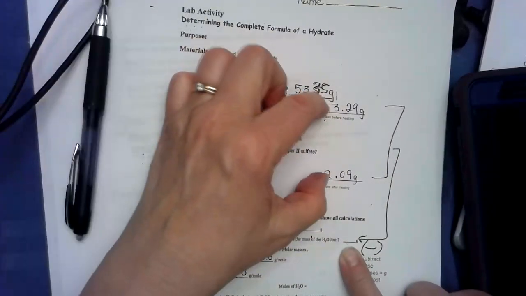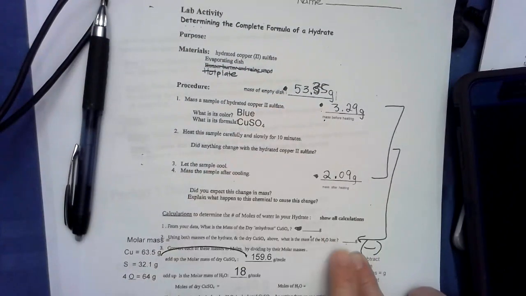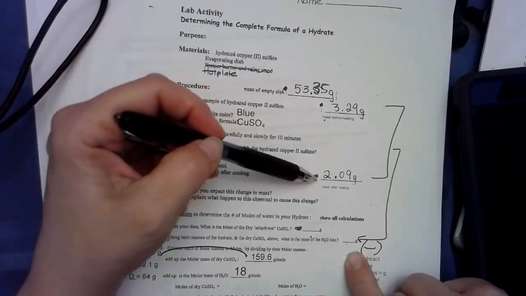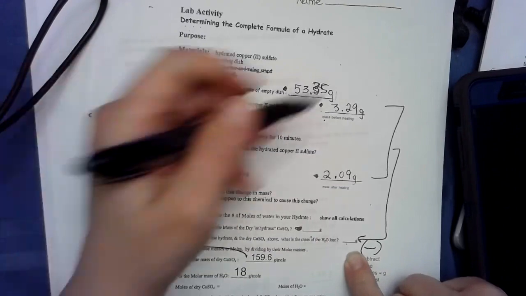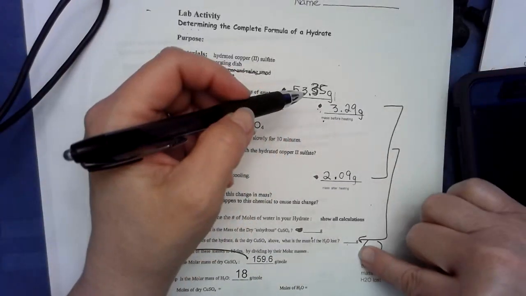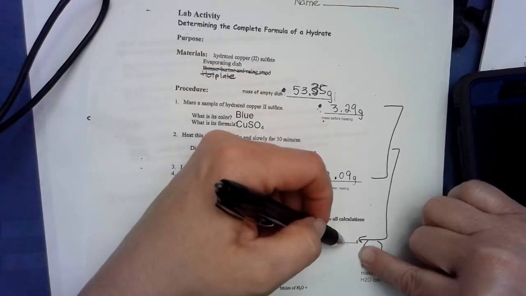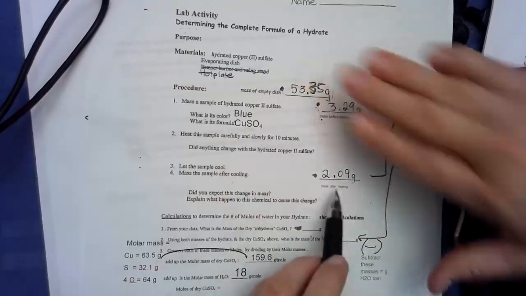You're going to subtract the before and the after to get the mass of the water lost. Okay. And then you're going to be only focusing on the 2.09. You're not going to worry about the hydrate mass anymore. After you subtract the numbers to get the mass of water, you're not going to use 3.29, okay? You're going to focus on using the 2.09.